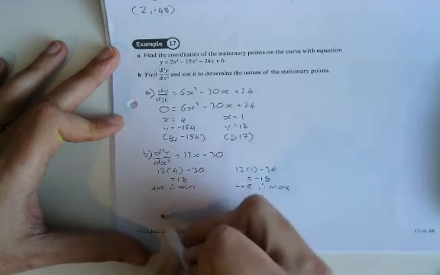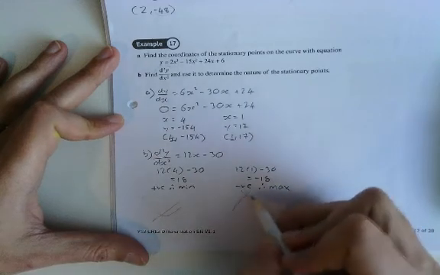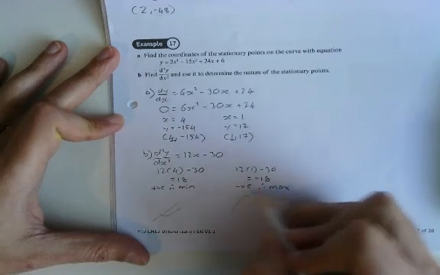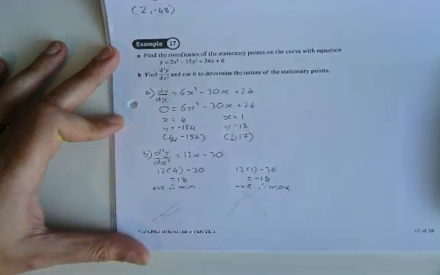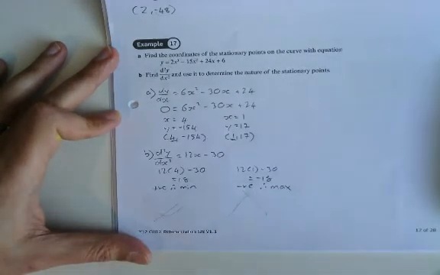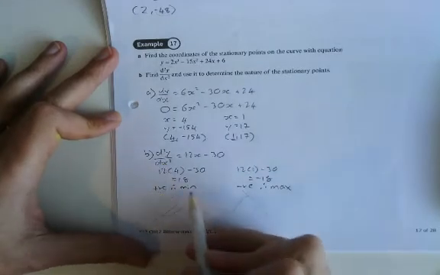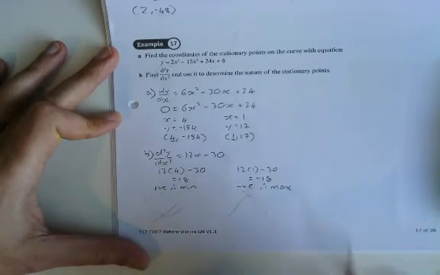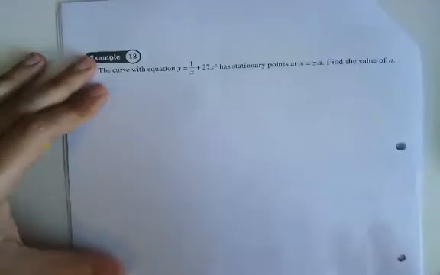Okay, so this one, when it's positive, remember it means the gradient's gone from being negative to being positive. It's changing in a positive direction, so it's a minimum point. This one, it's gone from being positive to being negative, because the change is negative, so it's a maximum point. Okay, if you don't fully understand the logic behind that, just remember that it's the opposite way around to what you'd imagine. If that is positive, it's minimum. If that is negative, it's maximum.